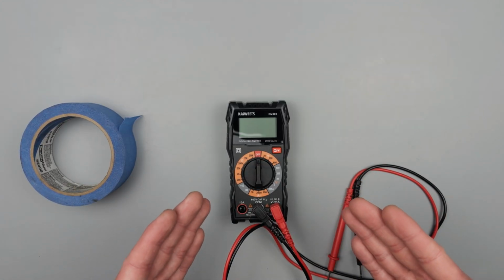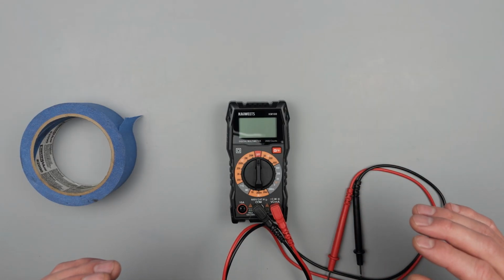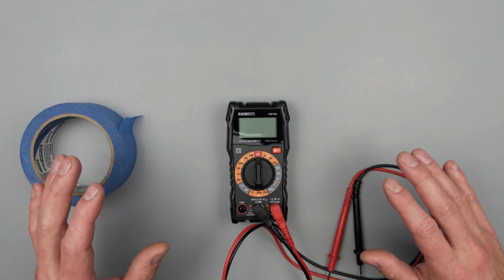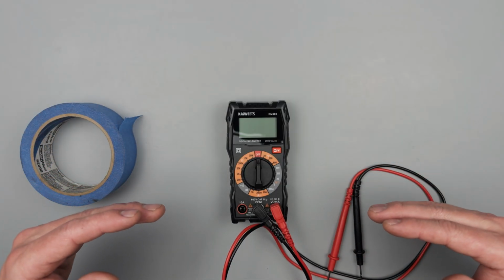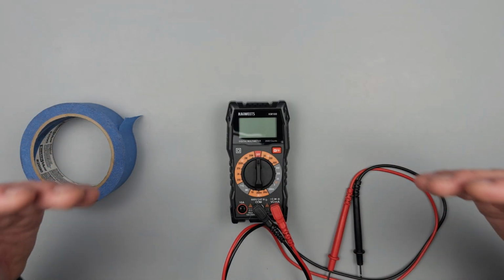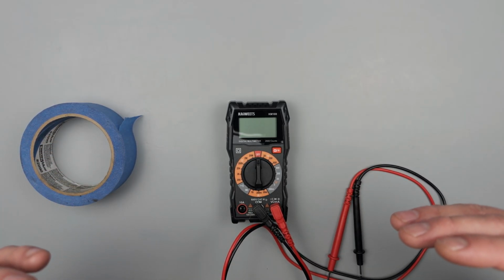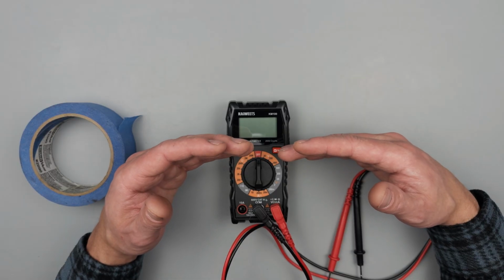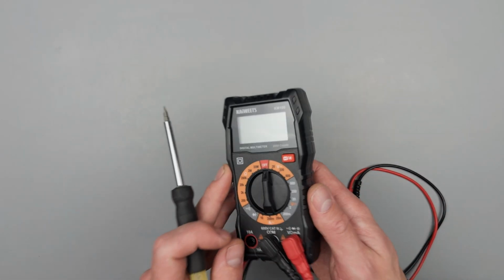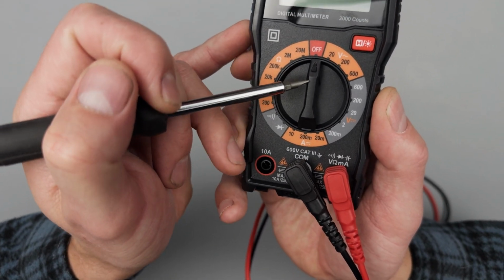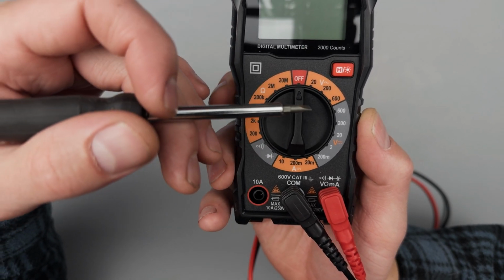All right, before we start utilizing our 2000 count manual ranging multimeter, let's go over what exactly that means, because that's going to help establish the foundations on which we build how to do the measurements that we need to do. So the first explanation that I like to go over is, what does manual ranging mean? That's going to have to do with why there are so many different numbers on here and why it can be a little bit overwhelming and possibly confusing, and that's completely fair.